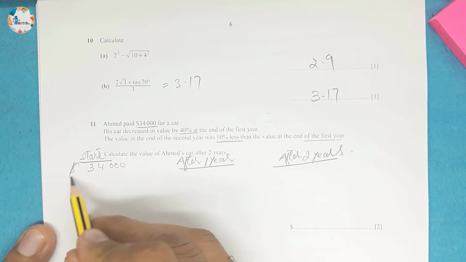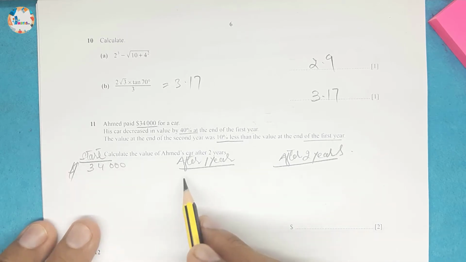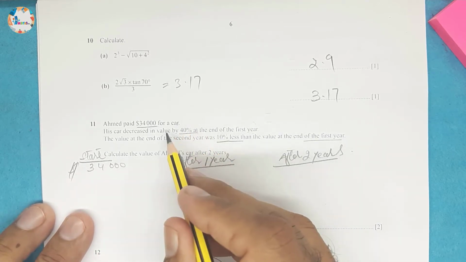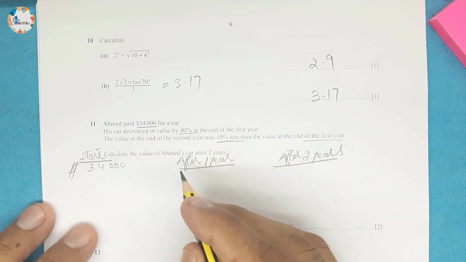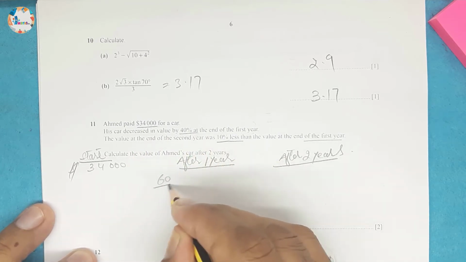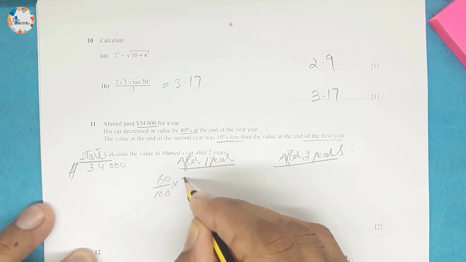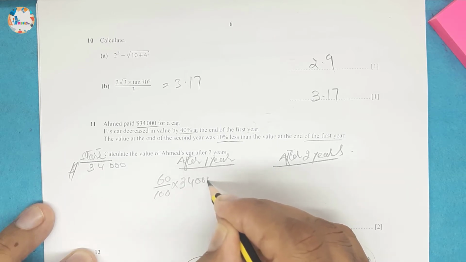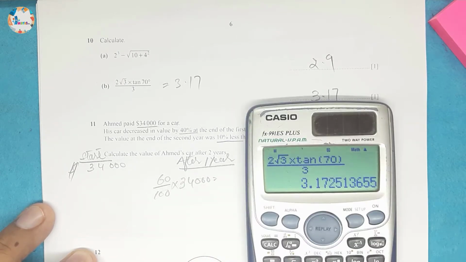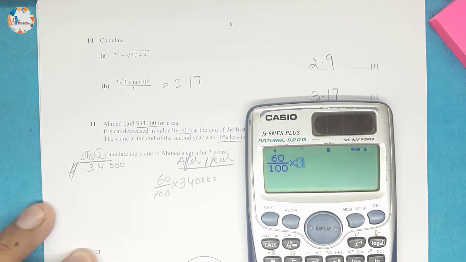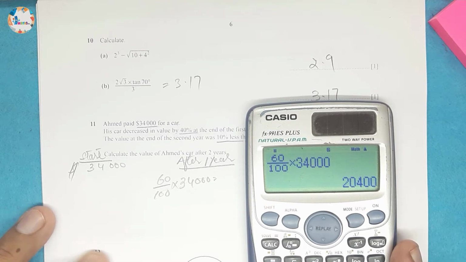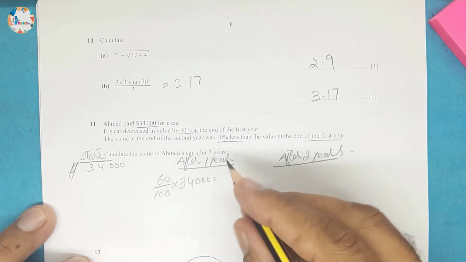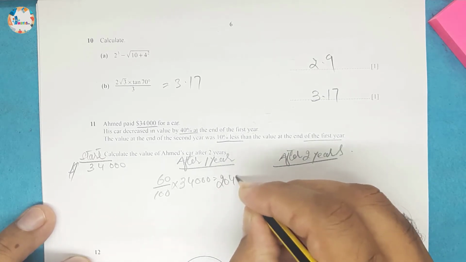After 2 years we can understand the situation like this. So this is this much dollars, and after 1 year it is reduction by 40%. So we can calculate directly 60% of 34,000, and this will be resulting to 20,400.